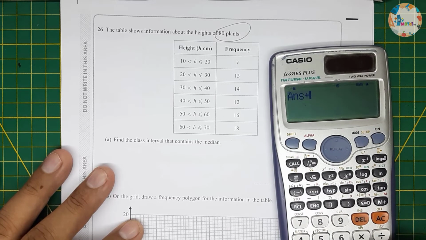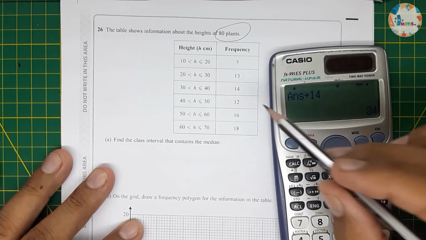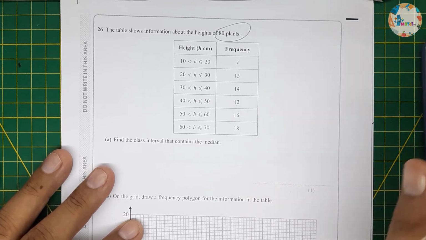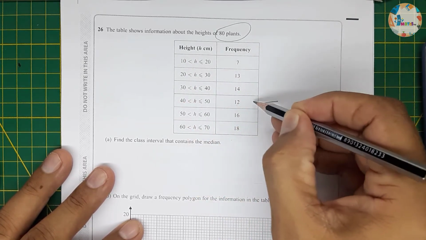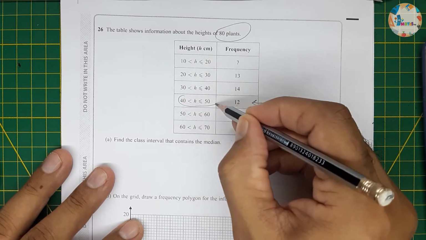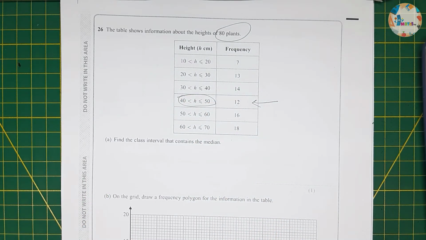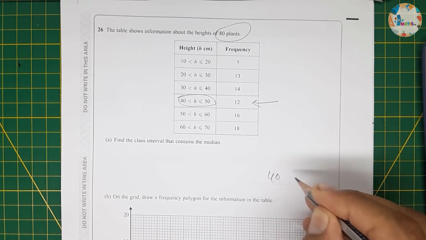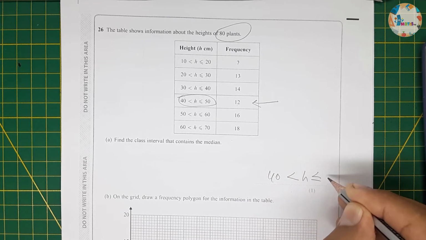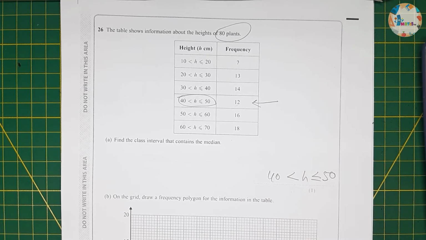So 20 plus 14 will be 34. We need to check the 40th number, which will be in this one. So this will be our modal class, 40 to 50 will be our modal class. So we can mention here 40 less than or equal to 50. This will be the modal class.